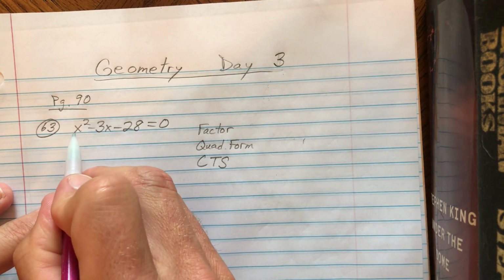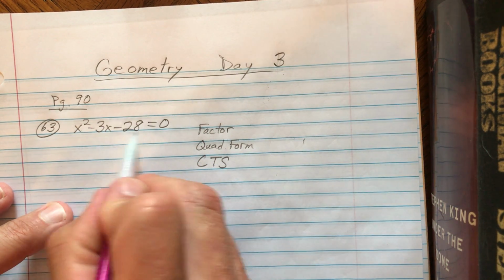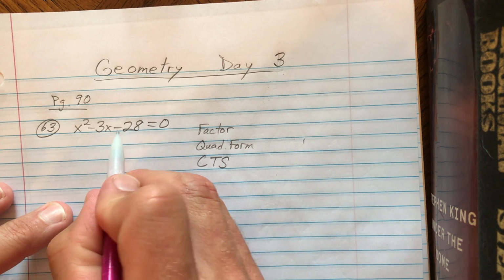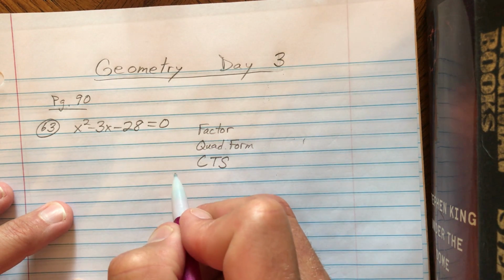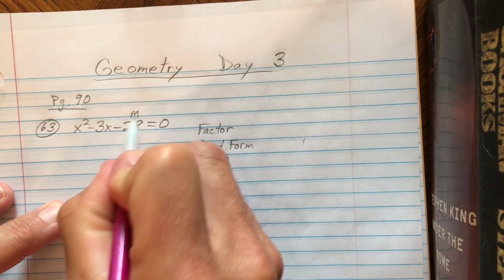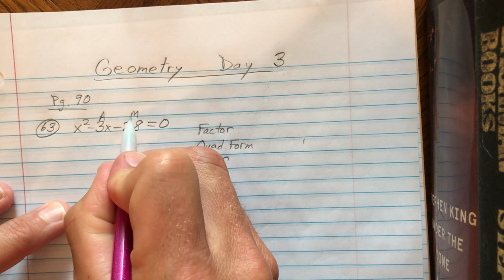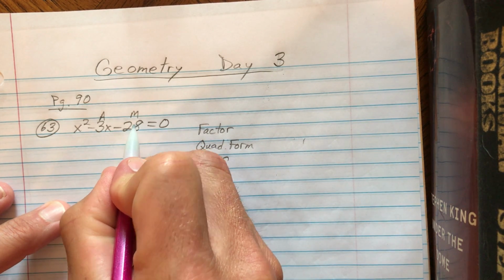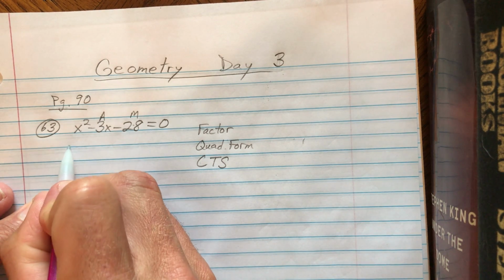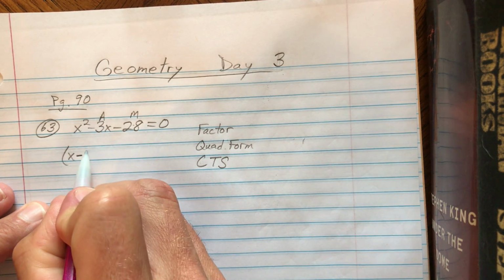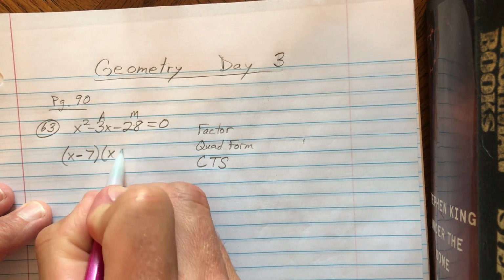This does factor. First of all, we attempt to factor out a GCF. There's nothing in common with these three terms. So we're going to move on and try to find two numbers that multiply to negative 28 and add up to negative 3. That would be negative 7 and 4.